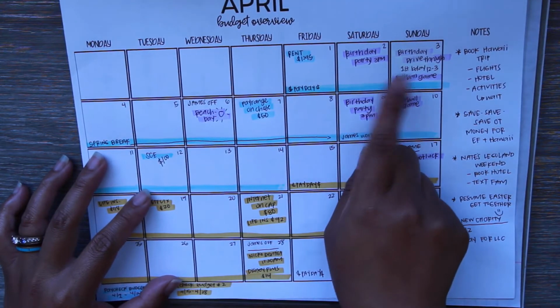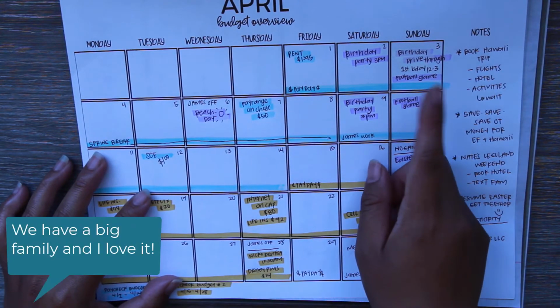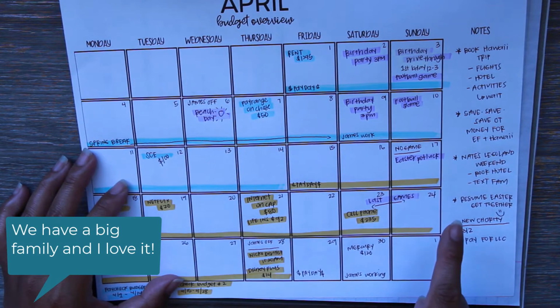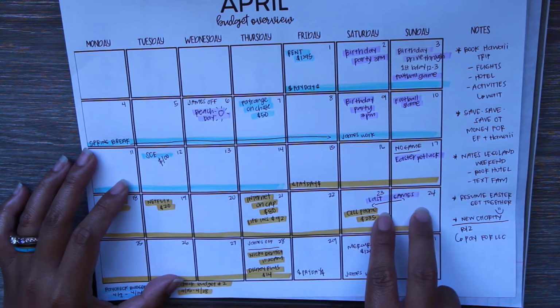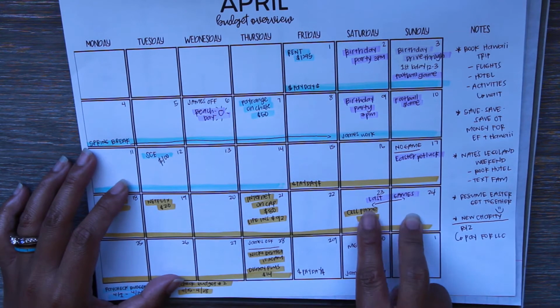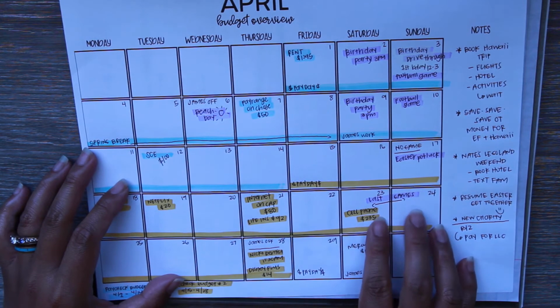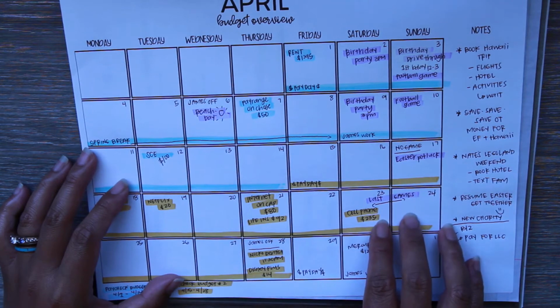So birthday parties, 3 birthday parties it looks like, and then my son's football games are still on Sundays, and I believe it's playoffs on the weekend of the 23rd and 24th, and hopefully our son's team is doing pretty good, so I'm pretty sure he's going to be playing through that last weekend.